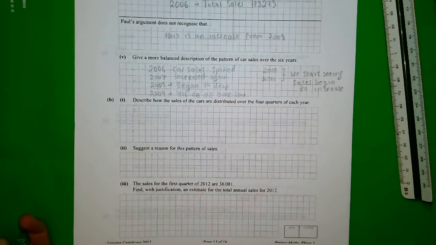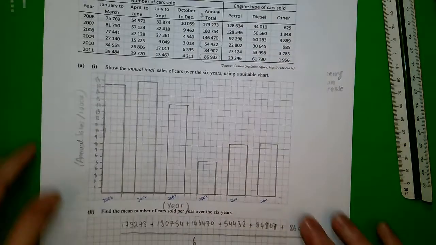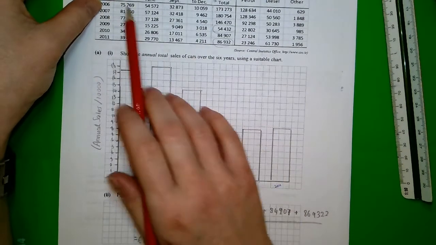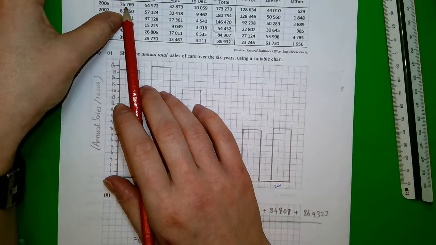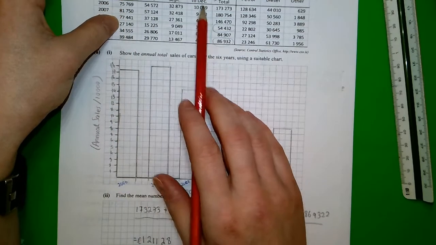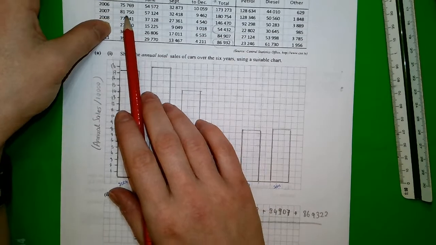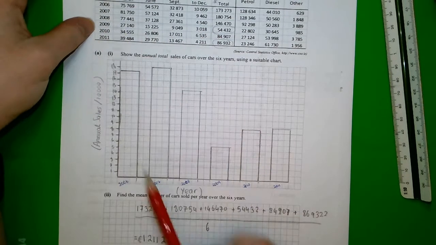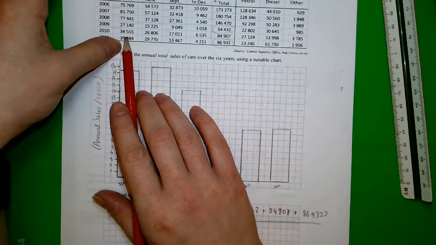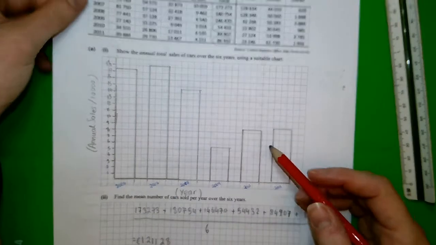So the next question, part B, part 1, says describe how the sales of the cars are distributed over the 4 quarters of each year. So in our original question, as you can see, we'll just take 2006 for an example. The majority of the cars were bought from January to March, and the numbers lessened as the year went on. And that is the same pattern for each of the 6 years. So from January to March, that notes the highest sales, and then as the year goes on, the sales decrease.